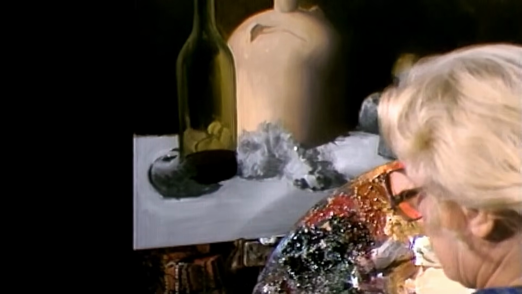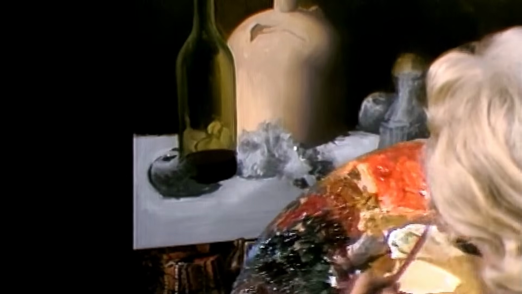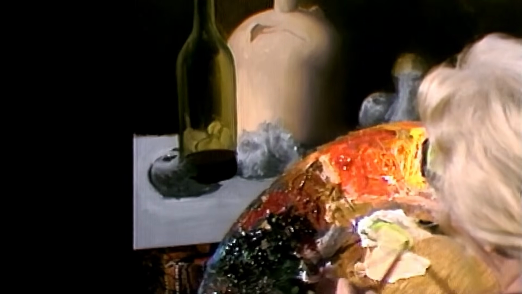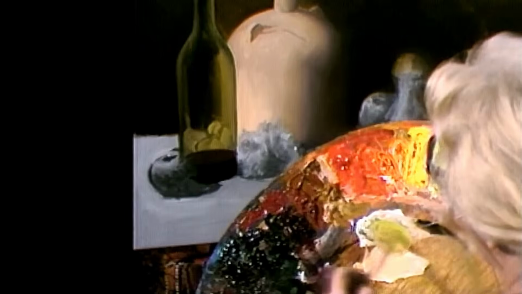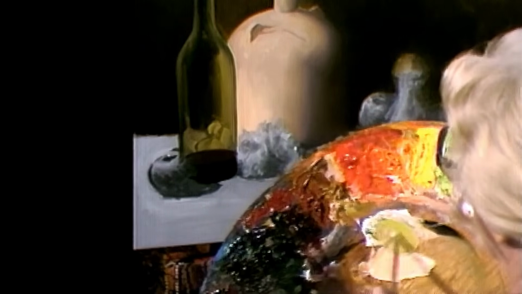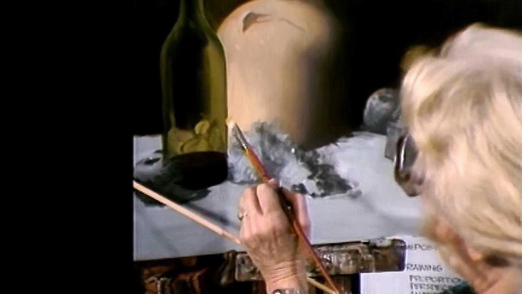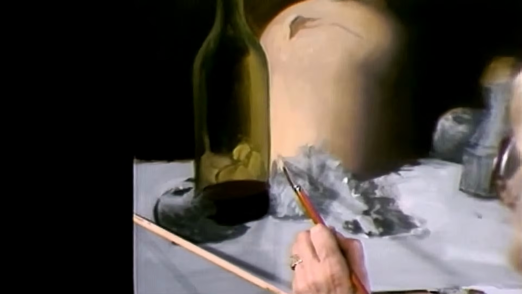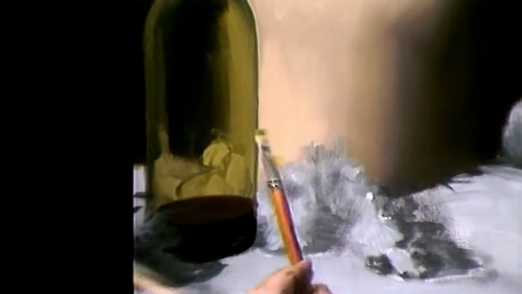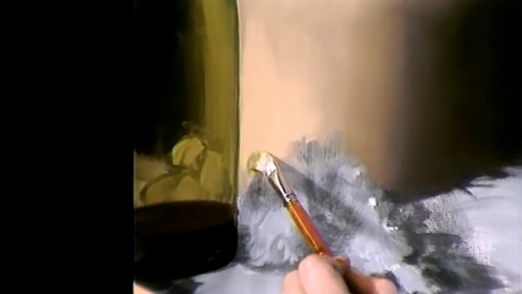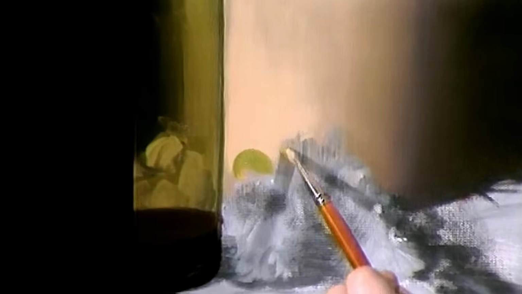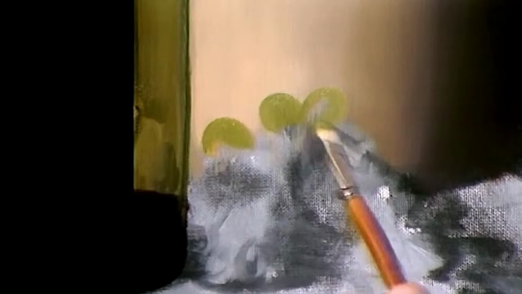And clean my brush in that big can of turpentine, and now grape color. Green and yellow, phthalo yellow, green and yellow, yellow ochre. And I'll be able to now cut dramatically the shape of these grapes against that color. Painting is never filling in lines, it's making lines per stroke.